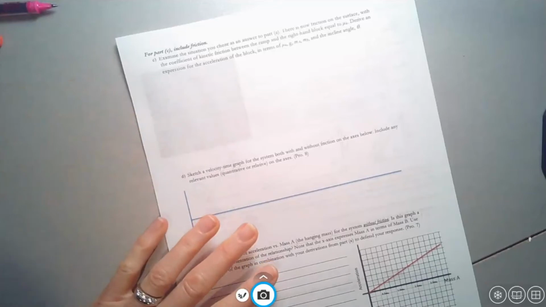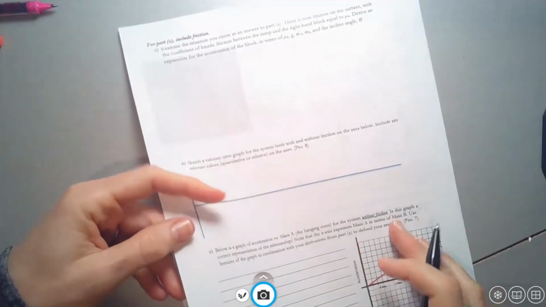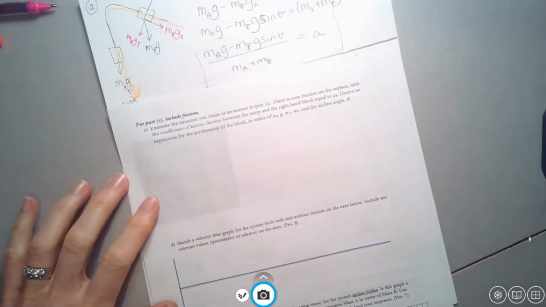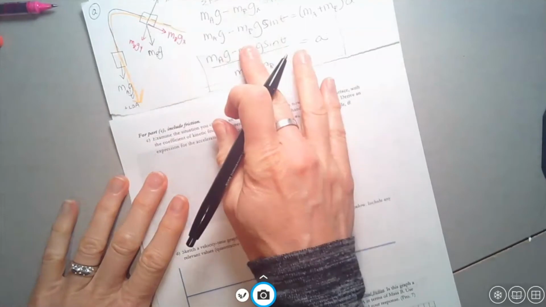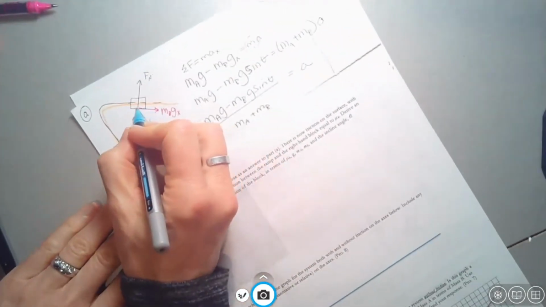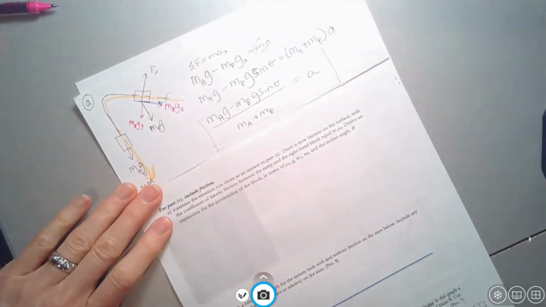Examine the situation you chose as an answer to part A. Now there is friction on the surface, with a coefficient of kinetic friction between the ramp and the right-hand block equal to mu k. Derive an expression for the acceleration of the block in terms of all those variables. So let's practice doing that. We can just use this one as a starting point. We already have this free body diagram created. The only thing we're going to add to it is friction. So there's now a friction force added to it.